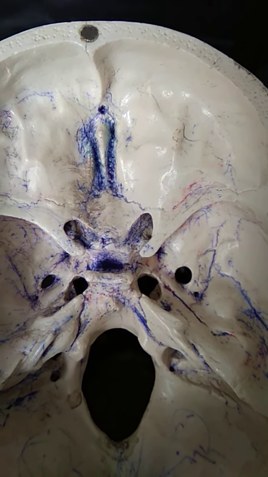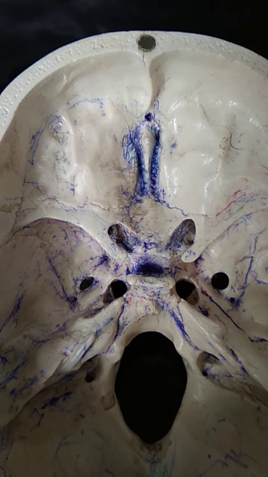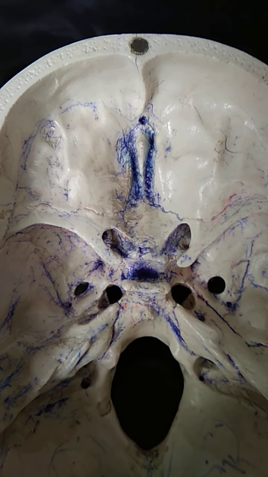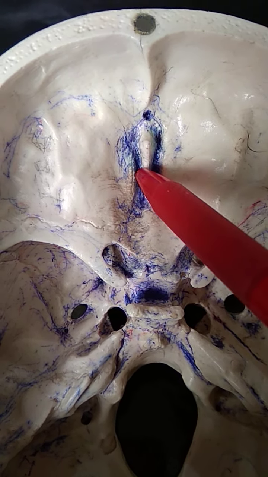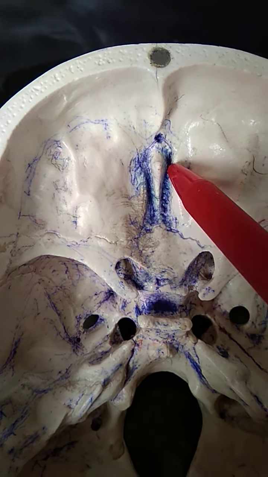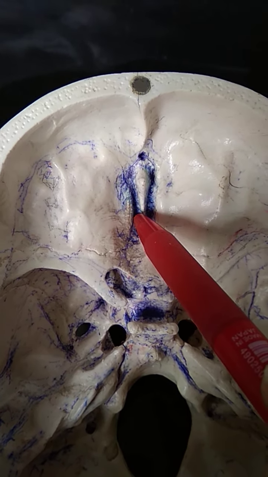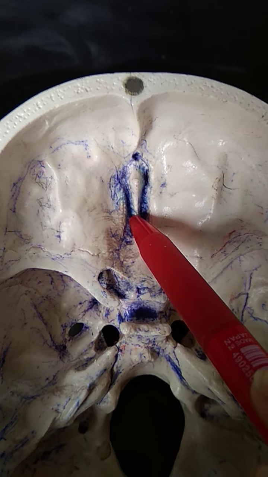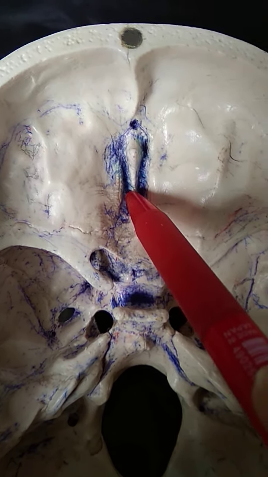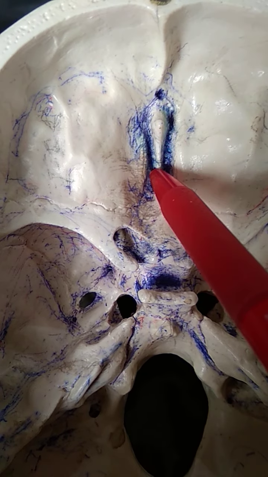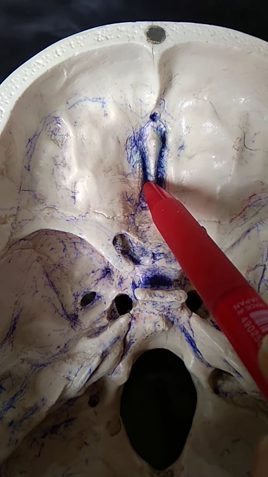These foramina in the anterior cranial fossa pierce a sheet of bone on either side of crista galli. So the foramina piercing the sheet of bone, that sheet of bone on either side of crista galli is known as cribriform plate. Cribriform meaning sieve-like. Any structure having multiple small holes in it is known as a sieve-like structure.